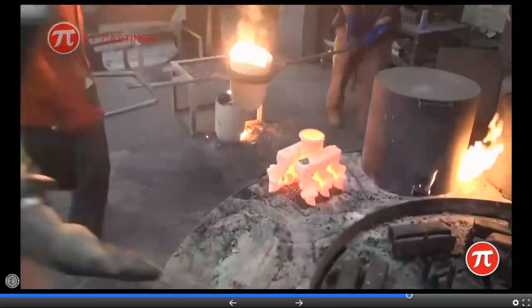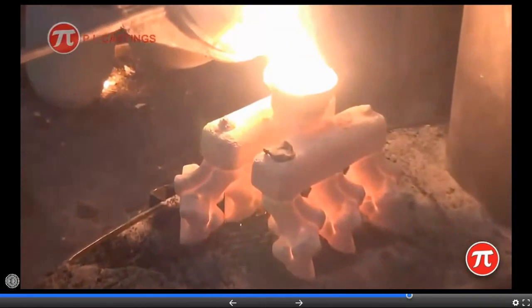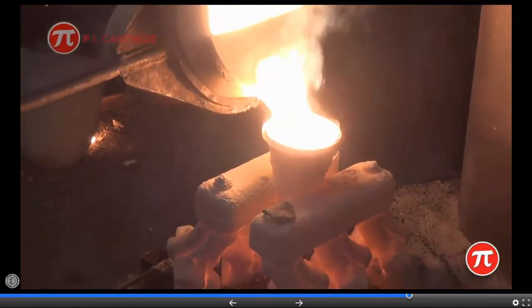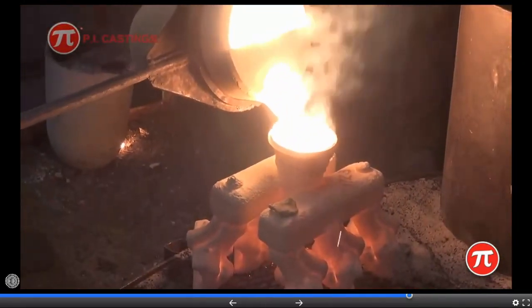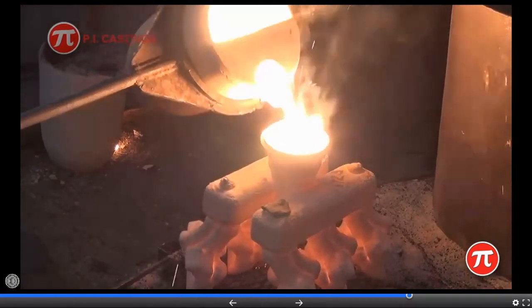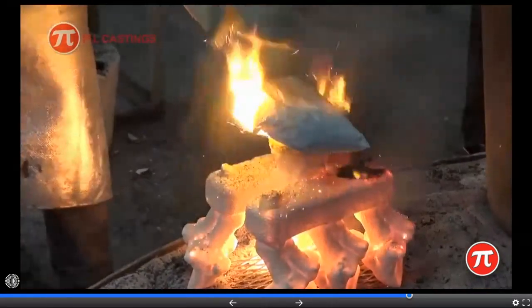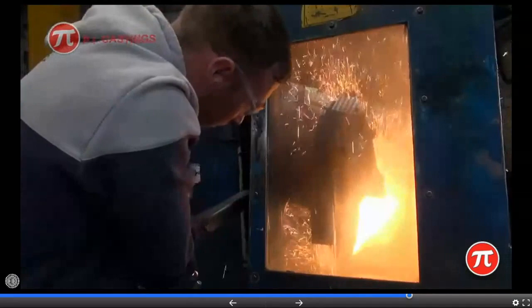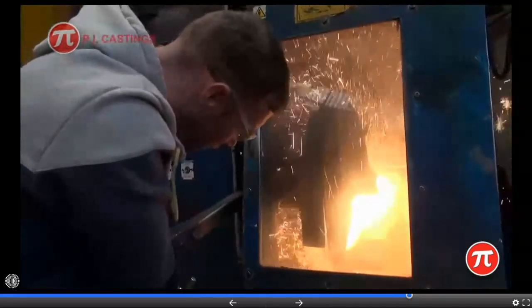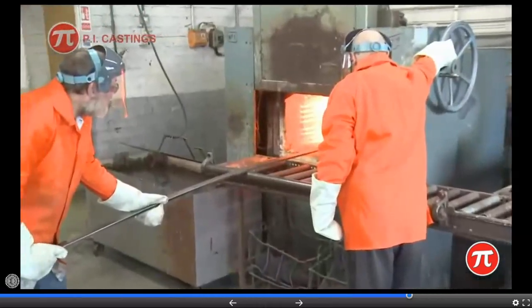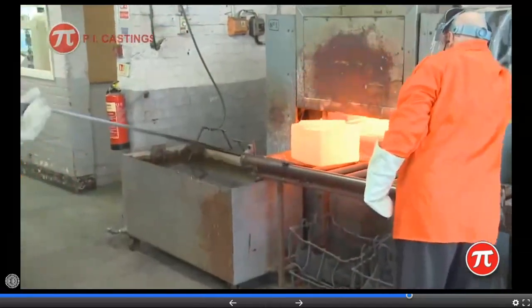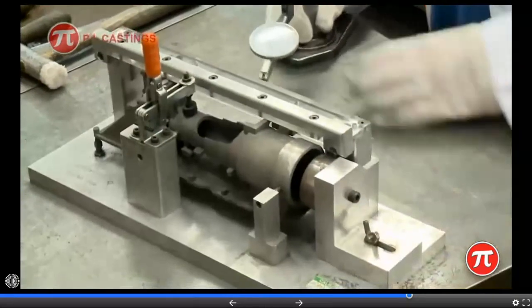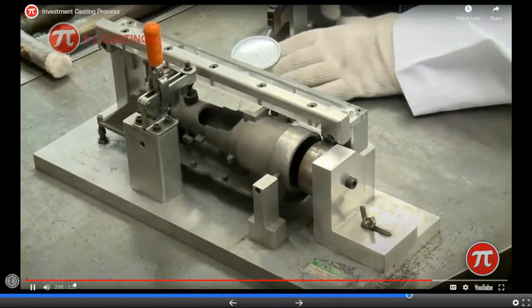Molten metal is then poured into the molds whilst they are still hot, enabling the metal to run into thin wall sections. After cooling, the ceramic shell mold is broken away, and each casting is cut away from the feeder system. The castings are carefully fettled, blasted, and heat treated. A setting operation may also be required.